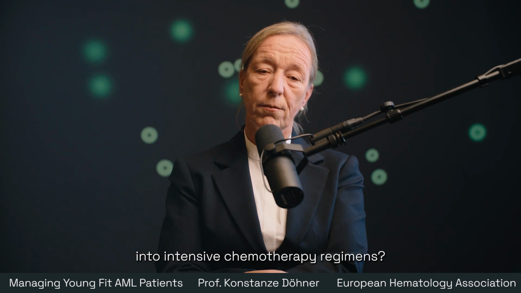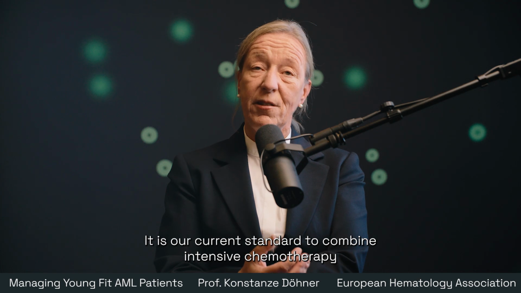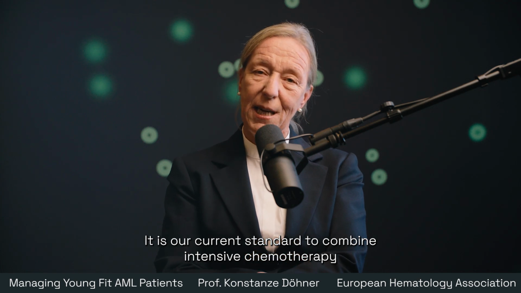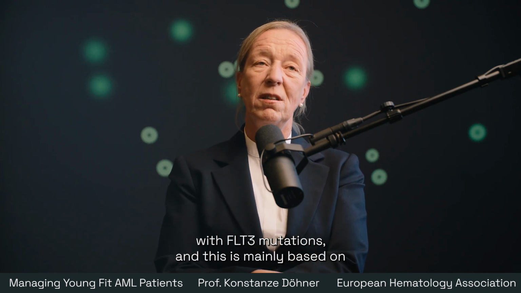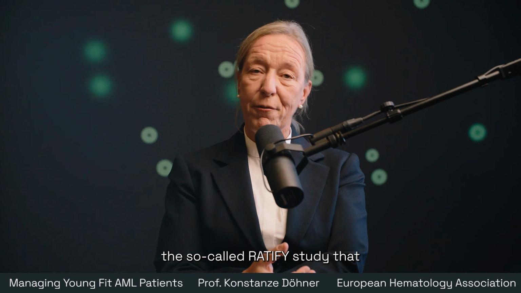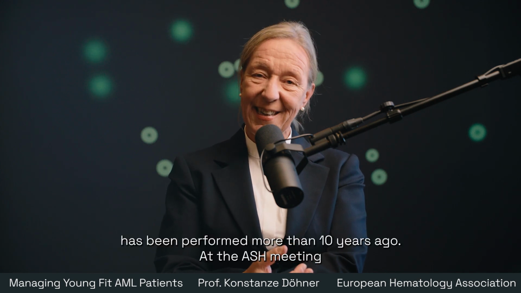How do you integrate targeted therapies such as FLT3 inhibitors into intensive chemotherapy regimens? It is our current standard to combine intensive chemotherapy with the available FLT3 inhibitors in patients with FLT3 mutations. And this is mainly based on the so-called RATIFY study that was performed more than 10 years ago.